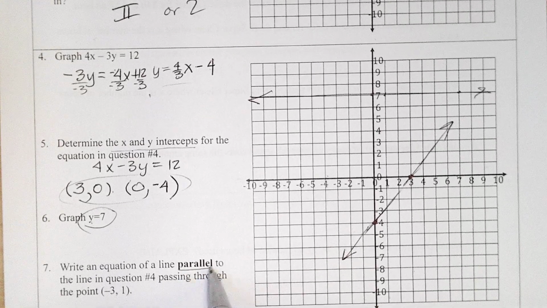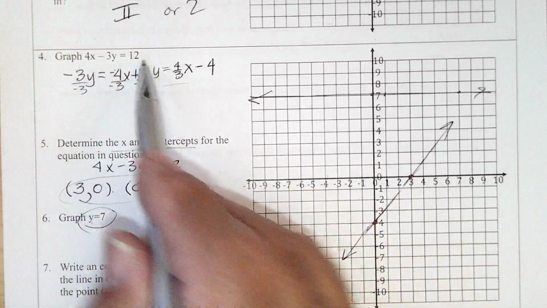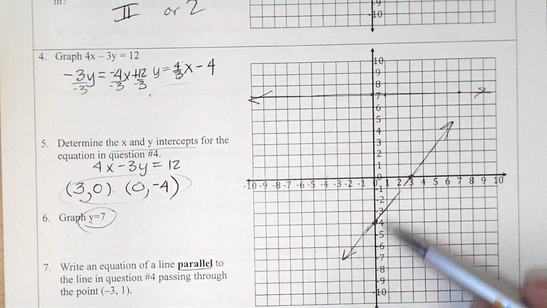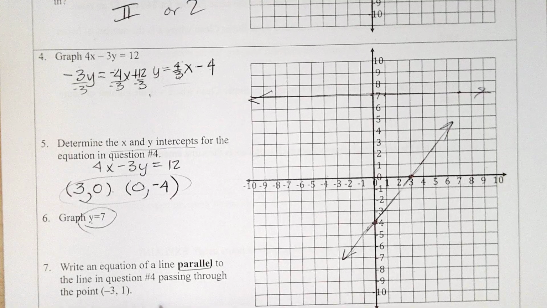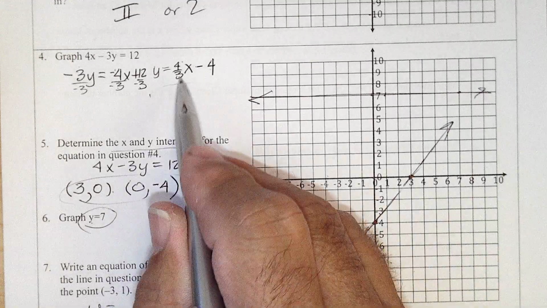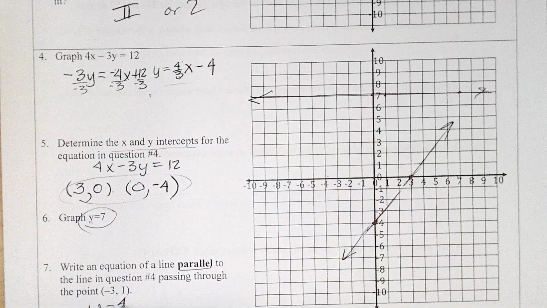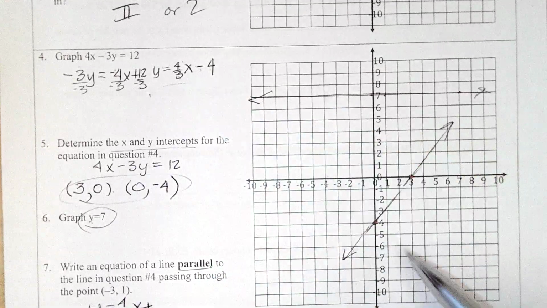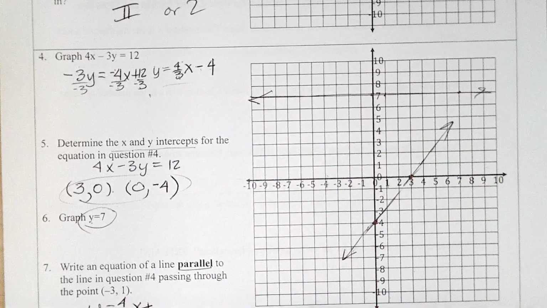And now if I want to be parallel to the original line, I want to have the same slope. I want to go up 4 over 3. So I'd have a line that goes y equals 4/3 times x. It just would not go through -4 anymore. It might go through a different place.